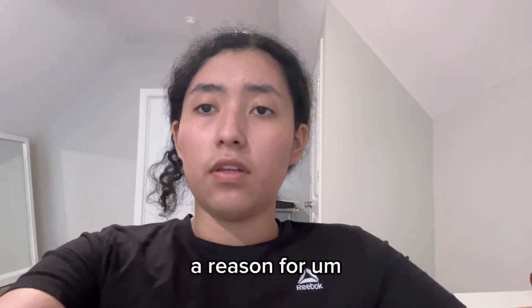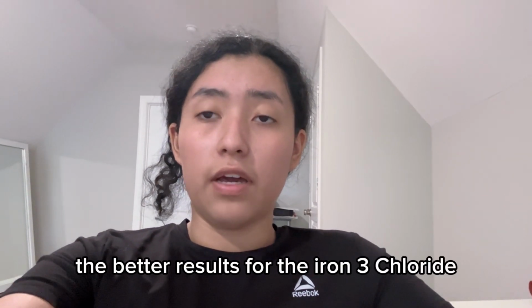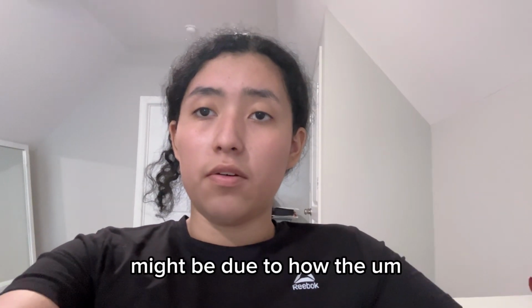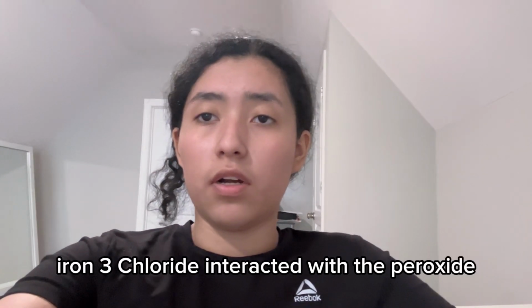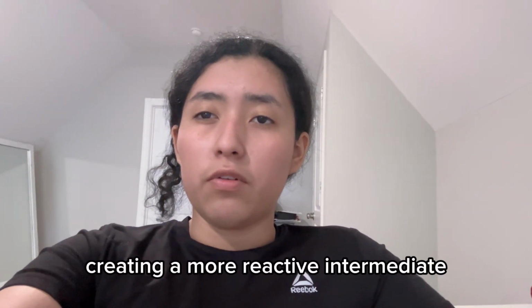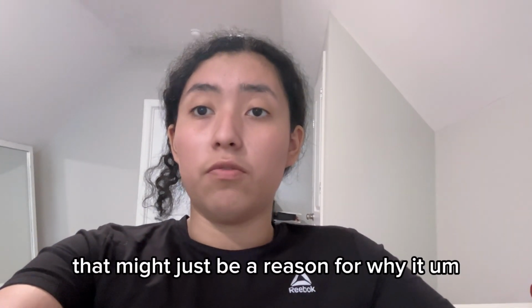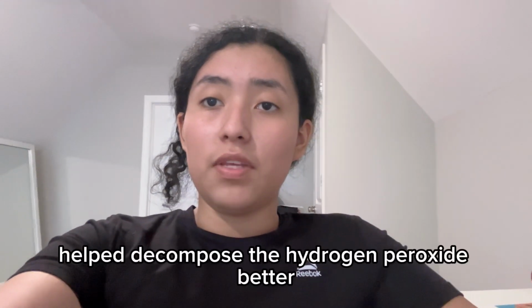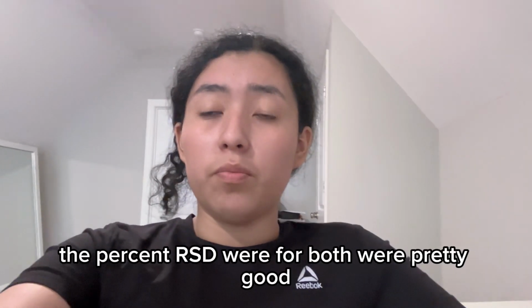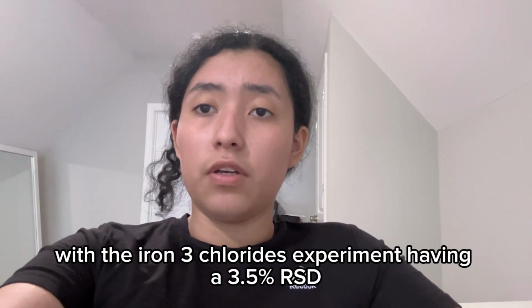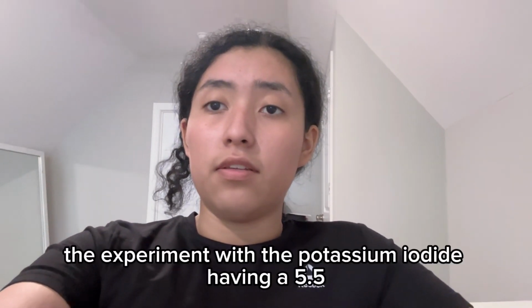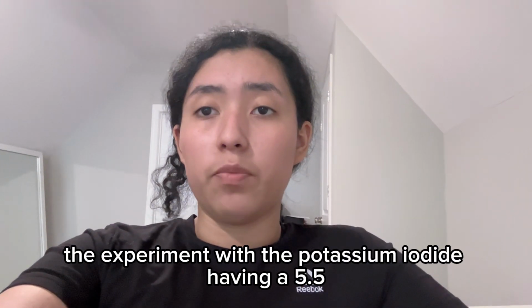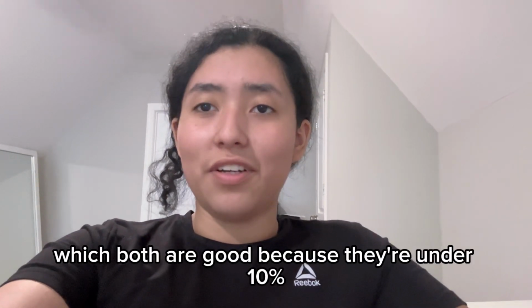A reason for the better results for the iron 3 chloride might be due to how the iron 3 chloride interacted with the peroxide, creating a more reactive intermediate. That might just be a reason for why it helped decompose the hydrogen peroxide better. The percent RSD were pretty good, with the iron 3 chloride experiment having a 3.5% RSD and the experiment with the potassium iodide having a 5.5, which both are good because they're under 10%.